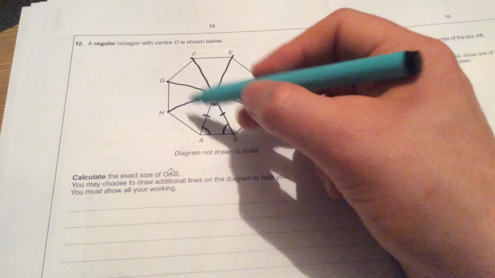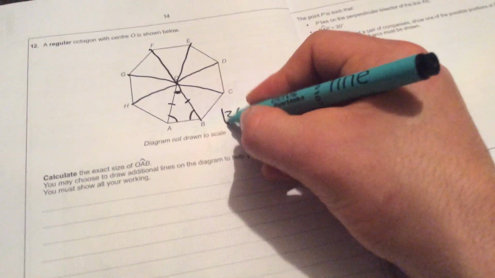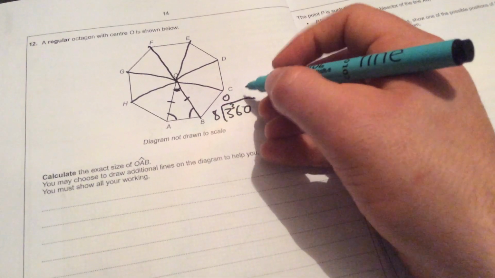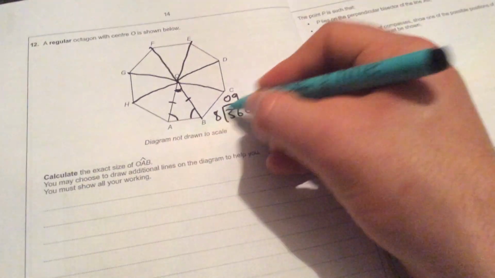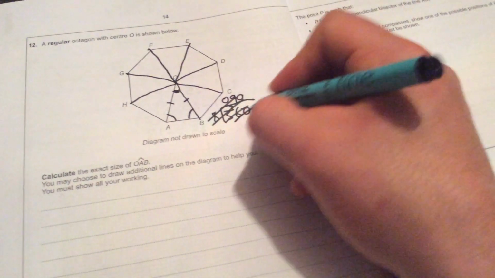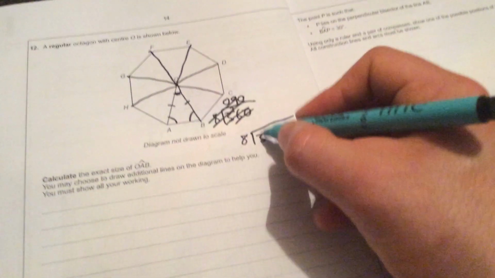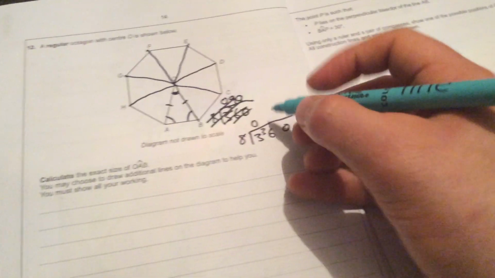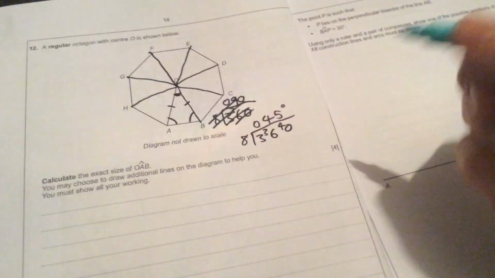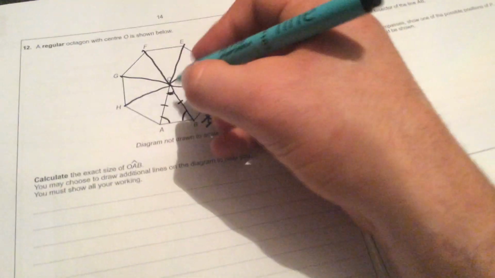If I do 360, which is the size of the angles in the whole thing, 360 divided by 8. 8 doesn't go into 3. 8 goes into 36 9 times. Oh no, my working out is incorrect there. 8 doesn't go into 3. I was thinking of 4. 8 goes into 36 4 times, remainder 4. 8 goes into 40 5 times. Okay, cool. I was thinking of the 4 going into 36. My mistake. So that means that angle in there is 45 degrees.